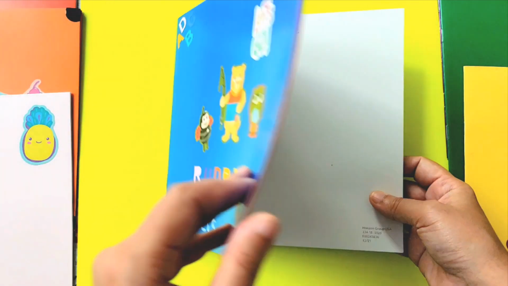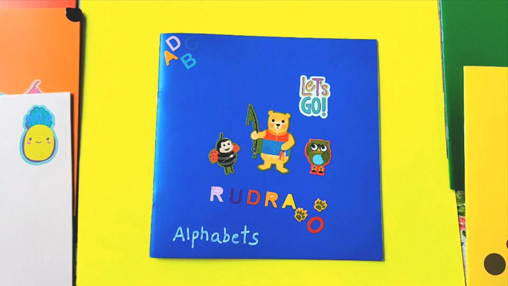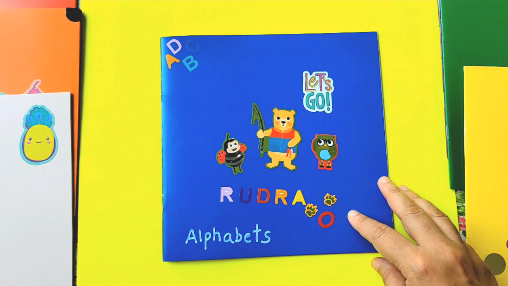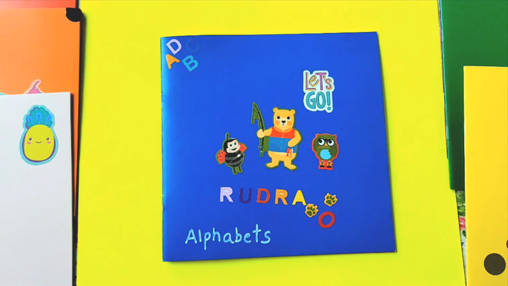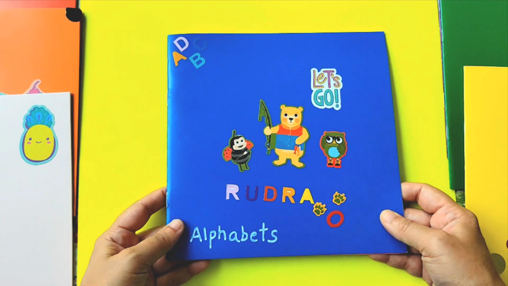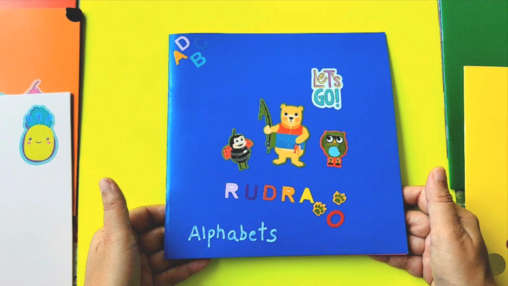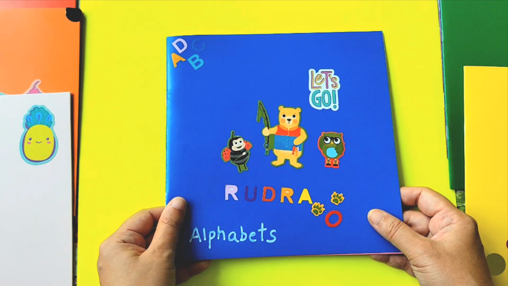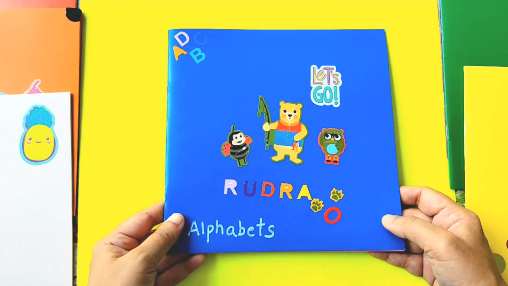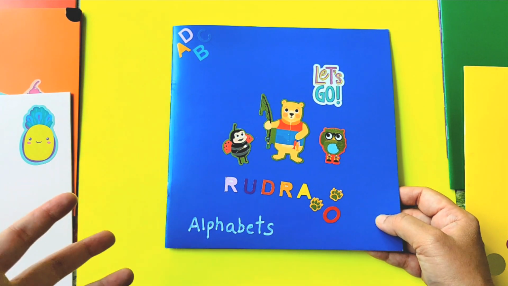So that's it, guys. This was my English book, and this is great for kids age 3 to 4 or 5, kids who are ready to go to nursery, LKG, pre-KG, and even preschool.